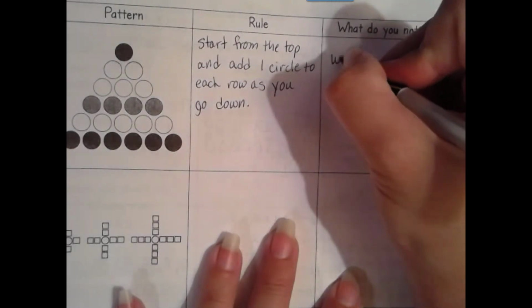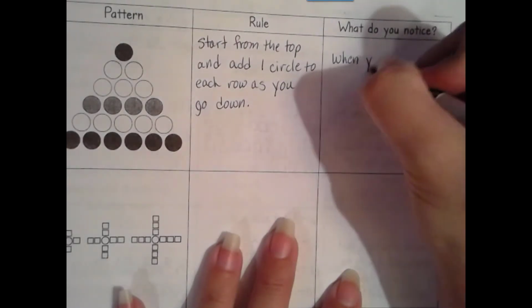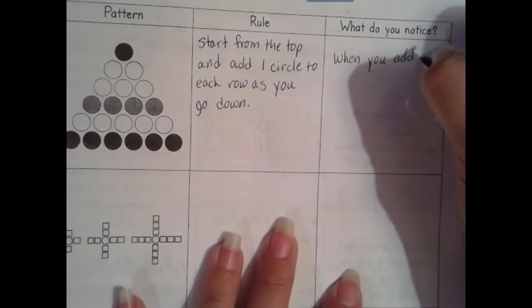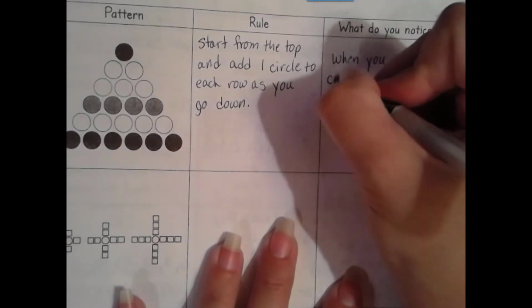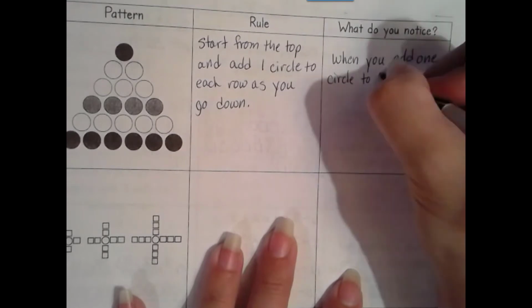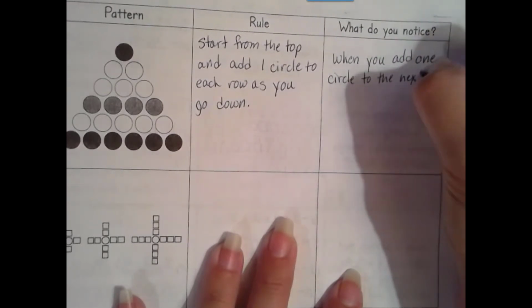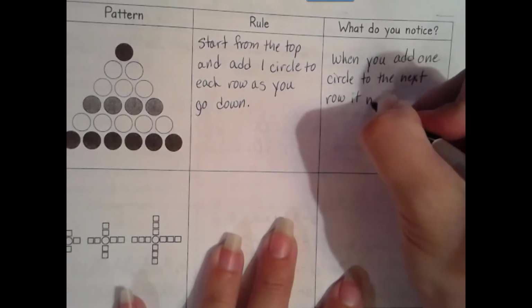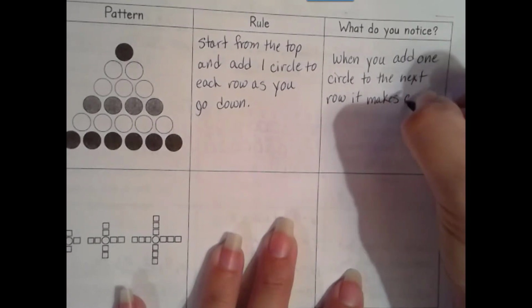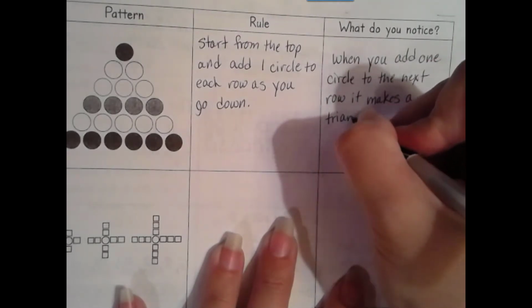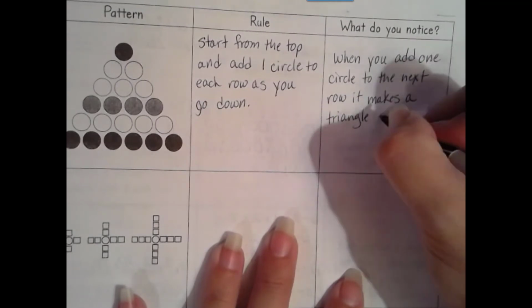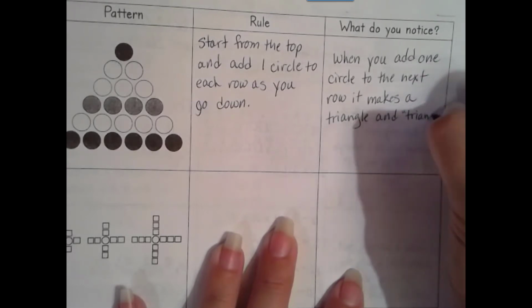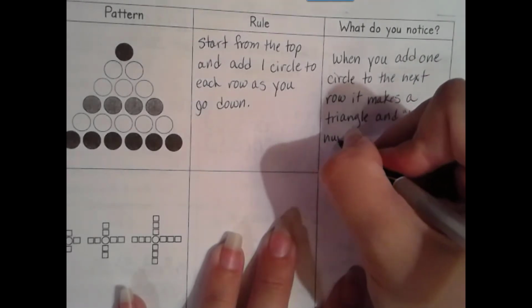So when you add one circle to the next row, it makes a triangle, and something called triangle numbers.